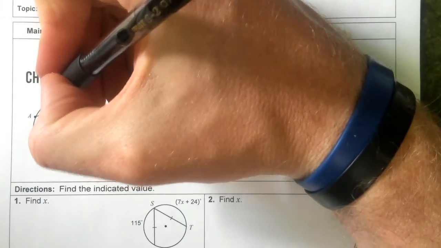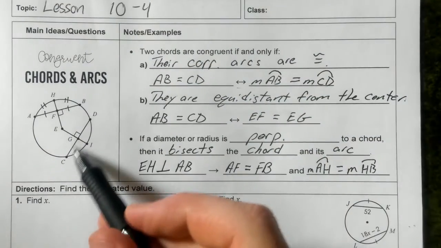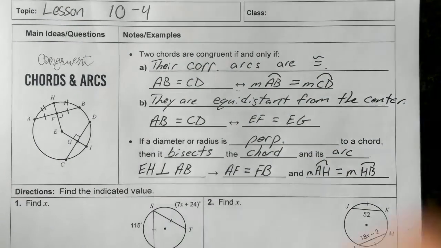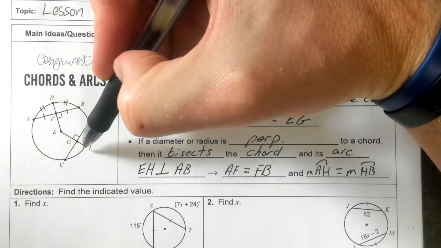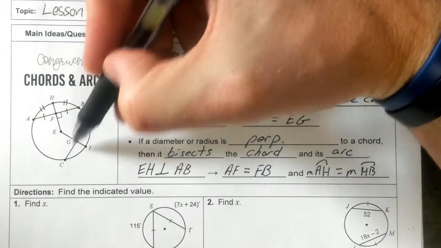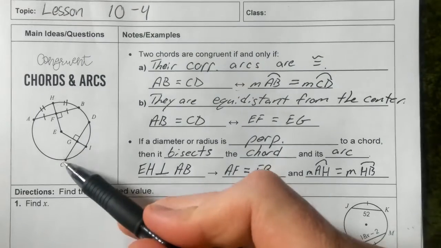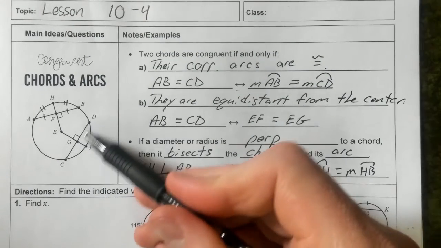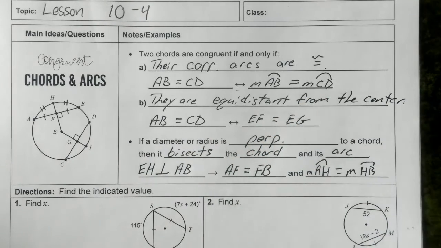So these little arcs here are congruent to each other. Same thing down here. I'm just not going to write it again, but because we know that the radius is perpendicular to the chord, it bisects the chord and it bisects the corresponding arc. So CG and GD are equal to each other, and the arcs DI and IC are equal to each other.